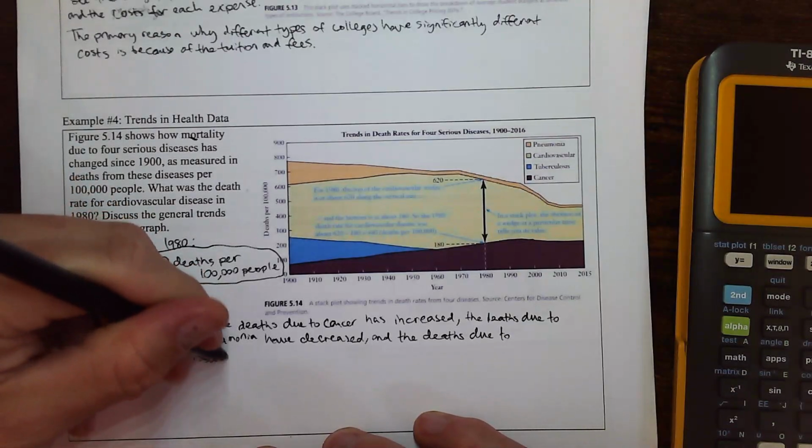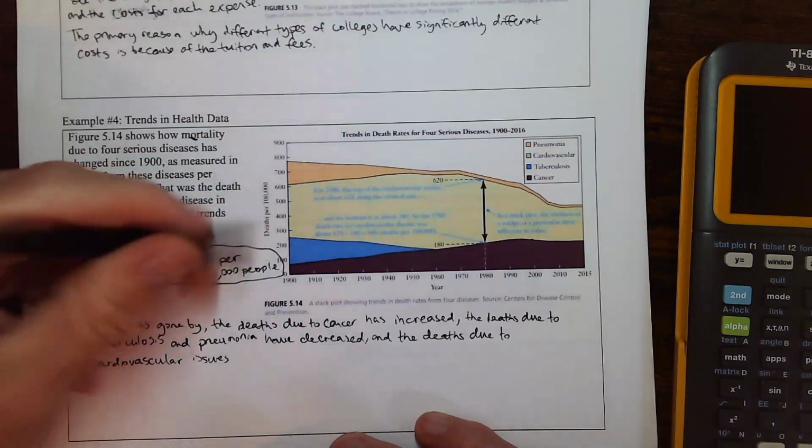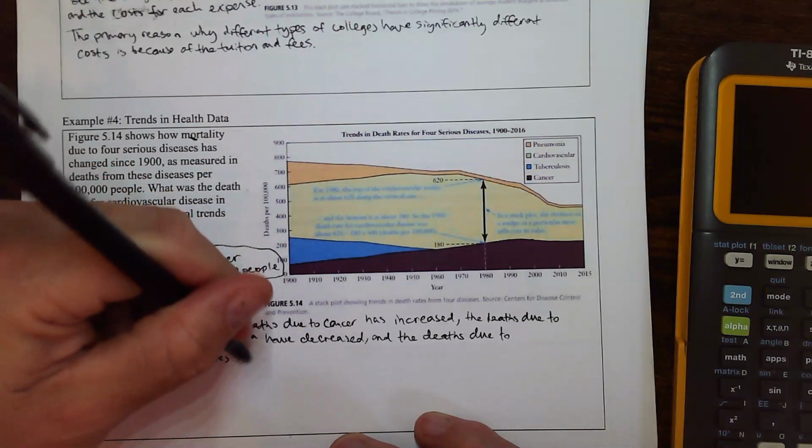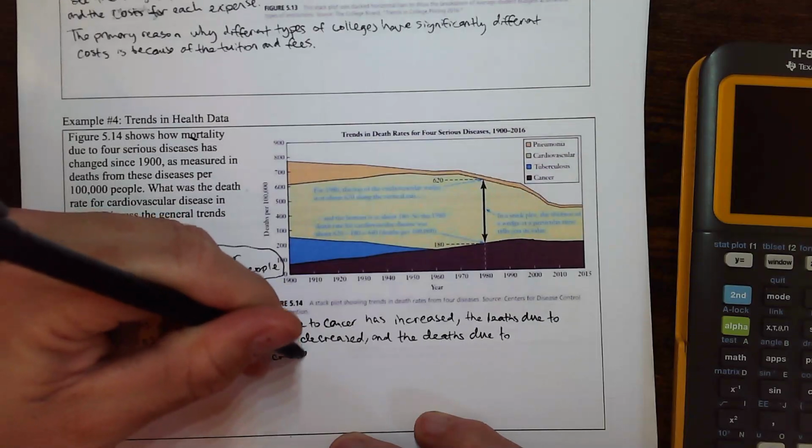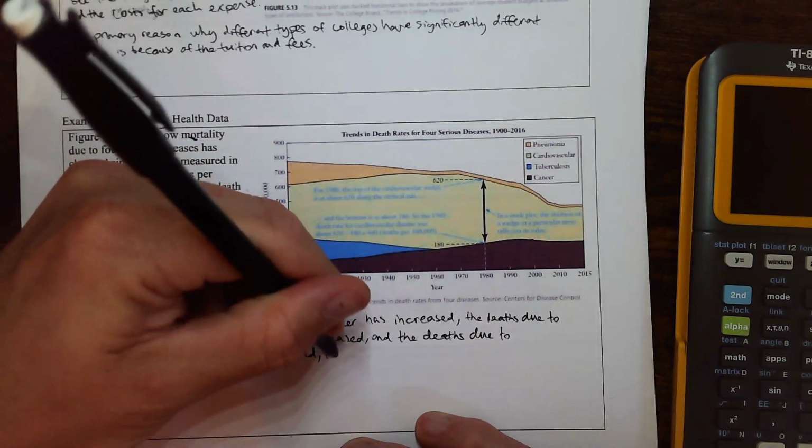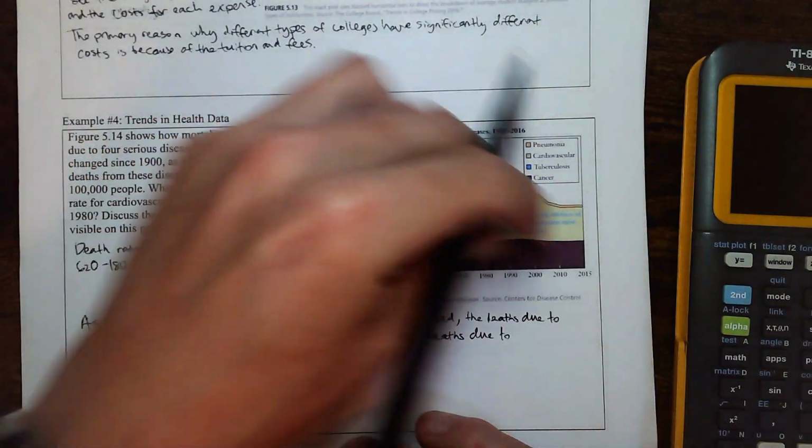I'll say cardiovascular issues has increased, then decreased. So you see how it got larger and then it got smaller.